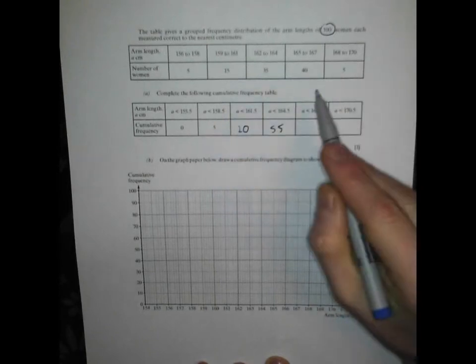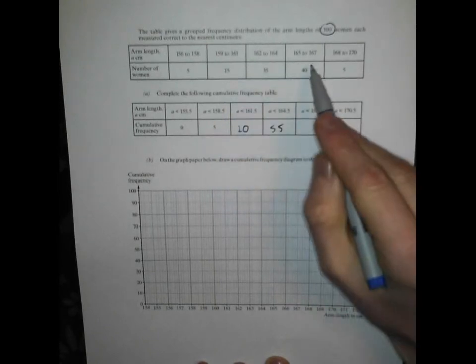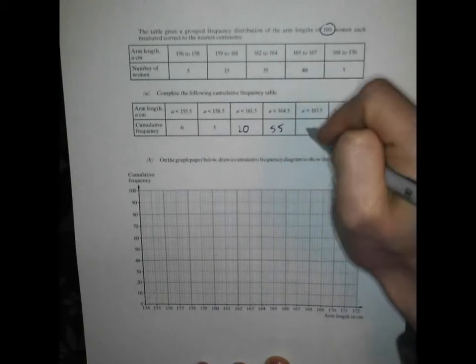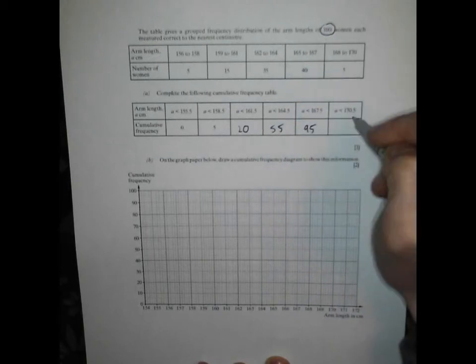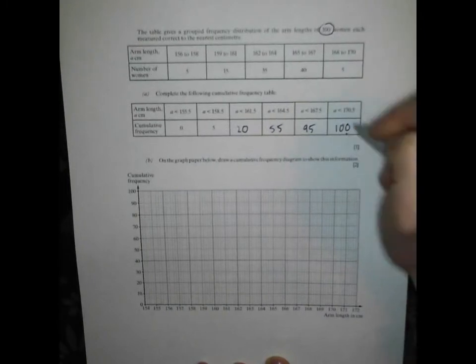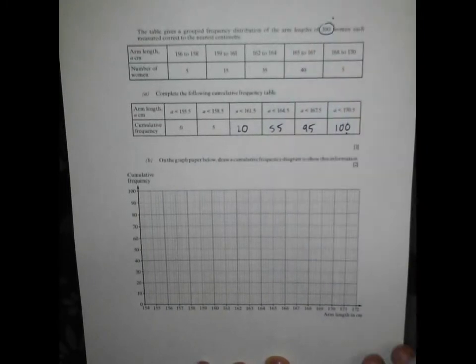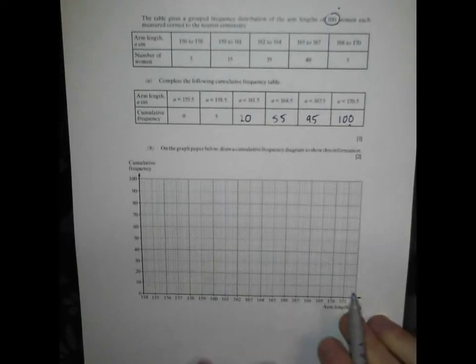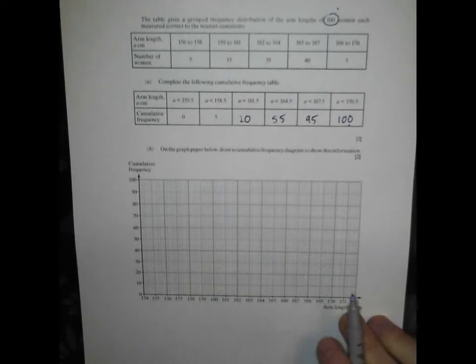How many are less than 167.5? Well, these lot are in the mix, so another 40 there, so I think that makes 95. And then how many are less than 170.5? An extra 5 makes 100, and that number there should always be the same as that number there, so things are looking up. On the graph paper, draw the cumulative frequency diagram to show the information.